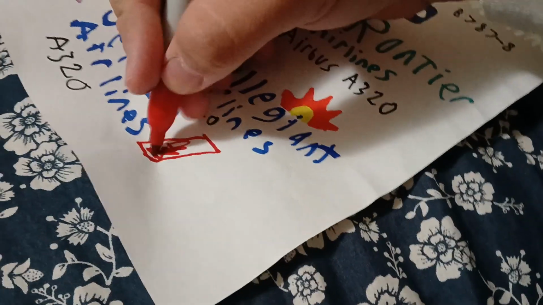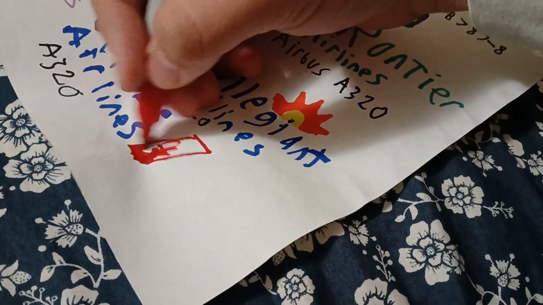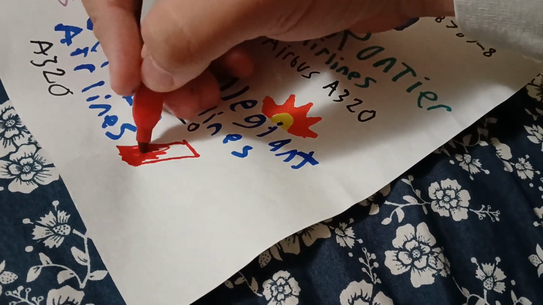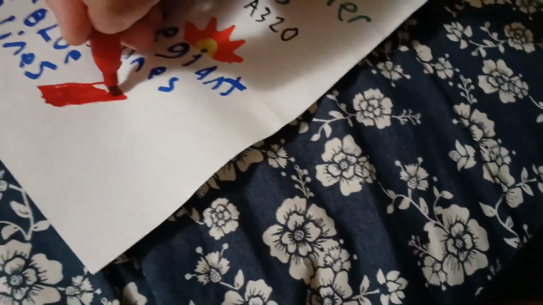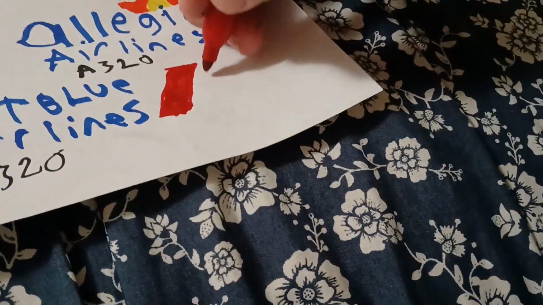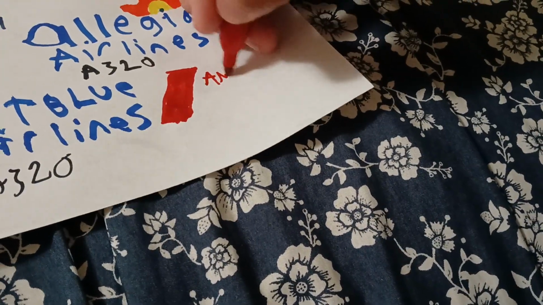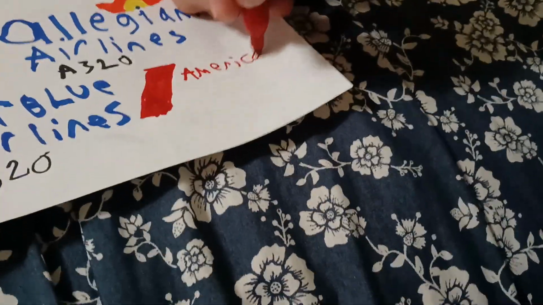Alright, let's just shade it in. And then instead just use black. Alright.